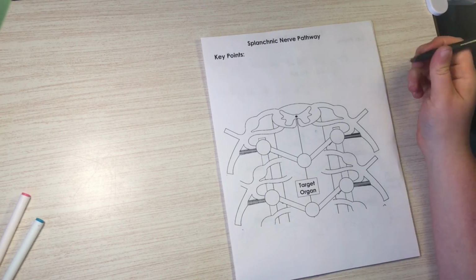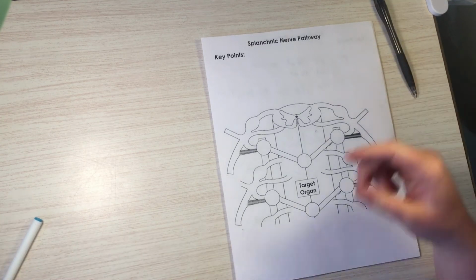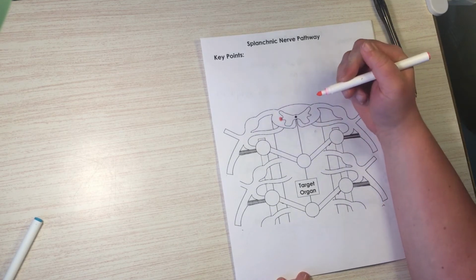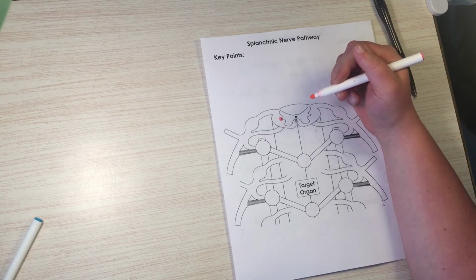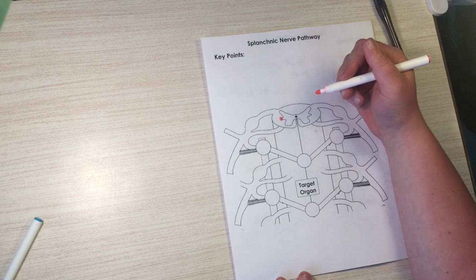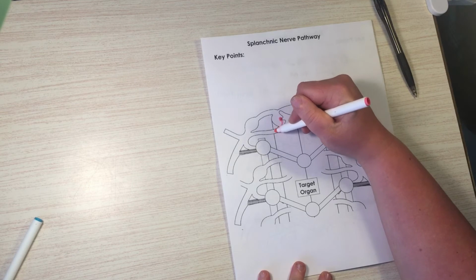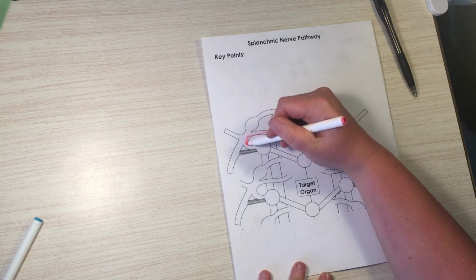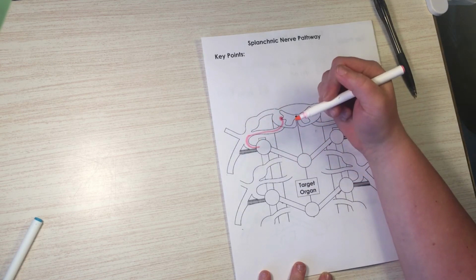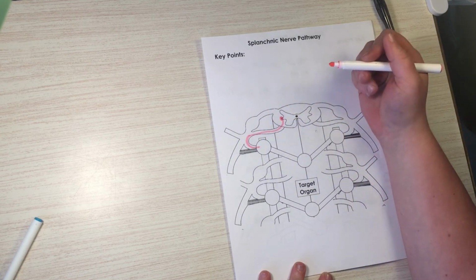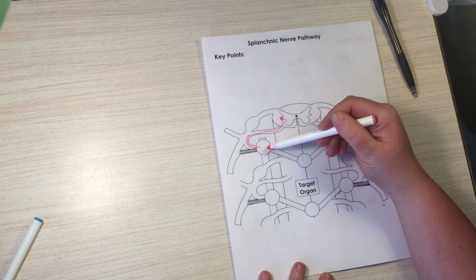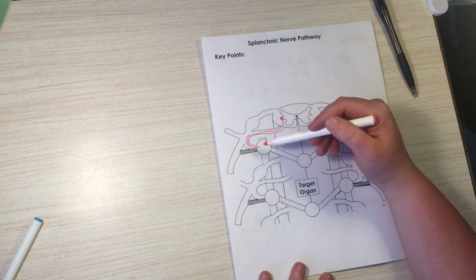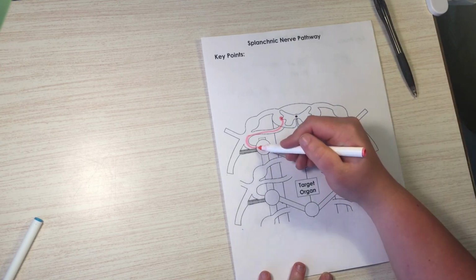Now we're going to talk about the splanchnic nerve pathway. The splanchnic nerve pathway has a preganglionic neuron that starts in the lateral horn of T1 through L2, which is the same as the last pathway. From there, it leaves via the anterior root, just like the last pathway, enters the sympathetic trunk via the white ramus communicans, just like the last time. And once it's in the sympathetic trunk, it can travel up, down, or stay at the same level. So since we had the last one stay at the same level, let's have this one go down a level.